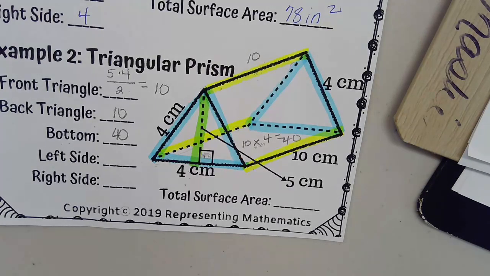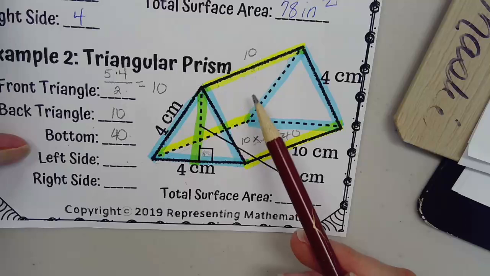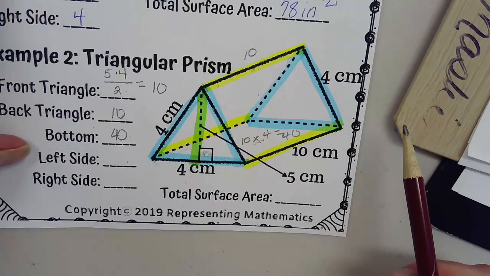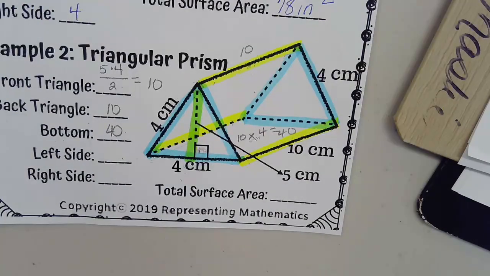So, all of my rectangles are going to have what area? The left side and right side are what shape?